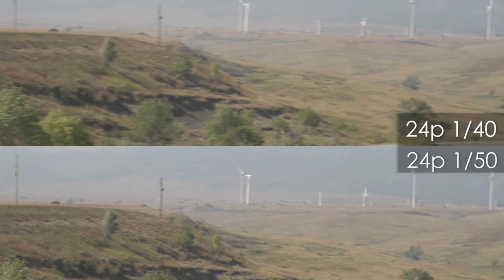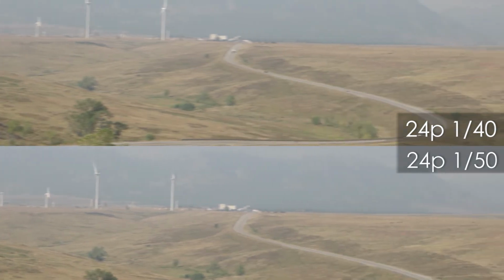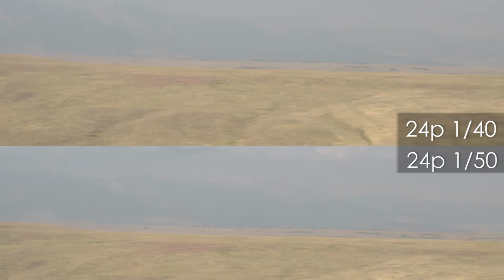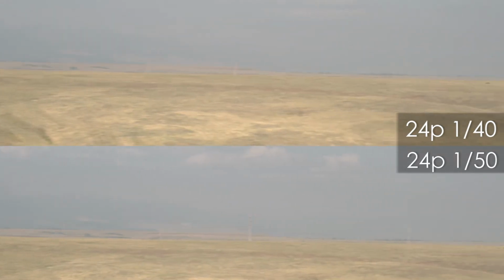Before I start, the bottom one is our reference. Shot at 24 frames per second, and I doubled the frame rate, so it's a 50th of a second shutter speed. Let's take a look at that. So we've got a 40th on the top. I've slowed it down so there should be a little bit more motion blur, thinking it might have a smoother effect. They look almost identical.